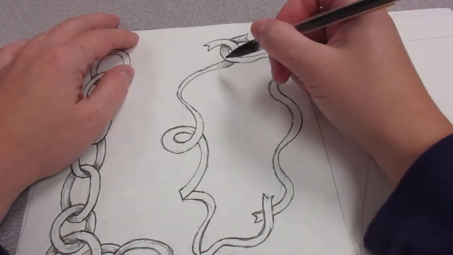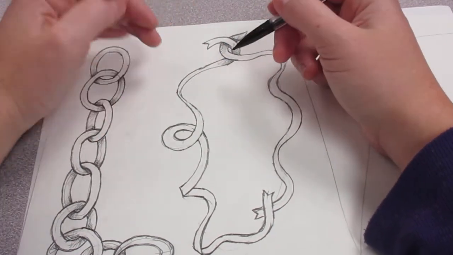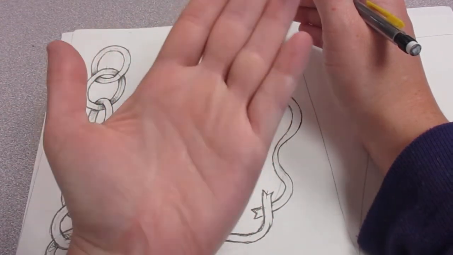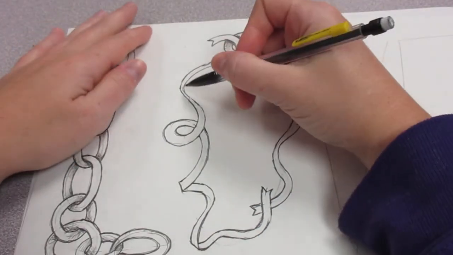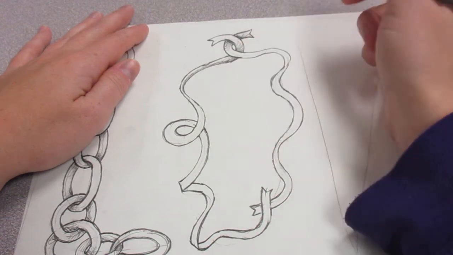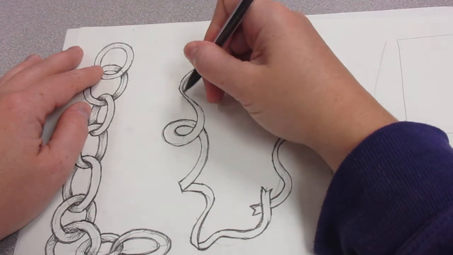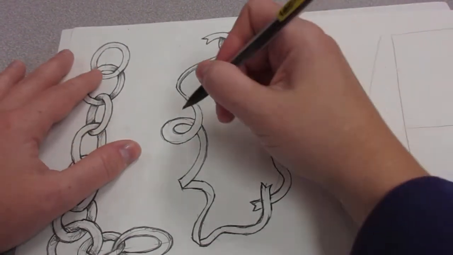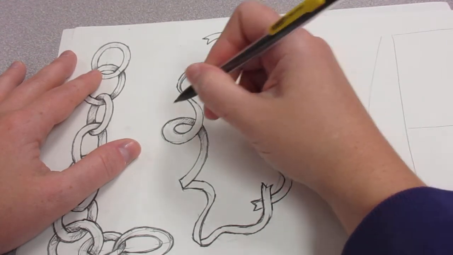Okay, but then we can think, okay, as this gets skinnier, the light is probably not being able to hit as much because to be skinny, it is turning, right? If it was flat, the light's hitting it all equal. When it turns, it starts to get shadows. So we can kind of add some shading here. So then on our loop-de-loop, this can also be shaded where it overlaps.